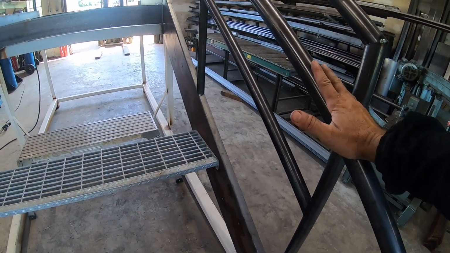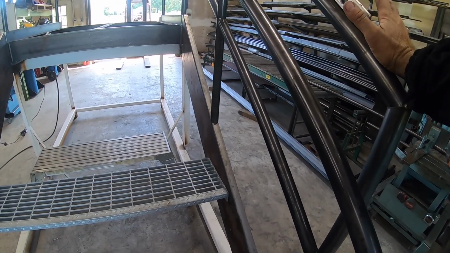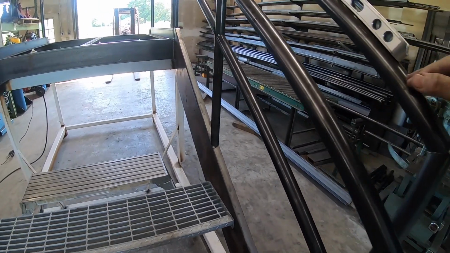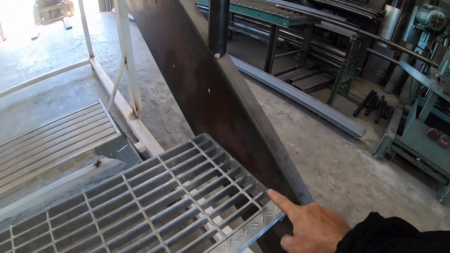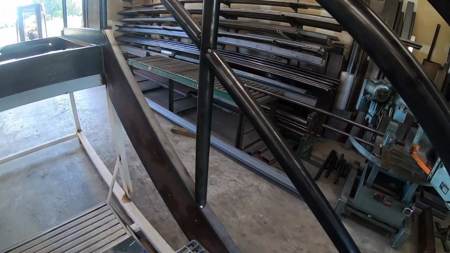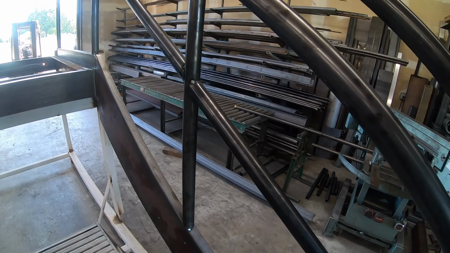This is a grab rail. This is a guardrail. So the height of this guardrail, from the nose of this step straight vertical up to the top of the guardrail, is 42 inches.